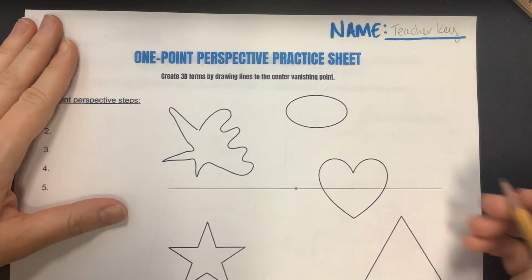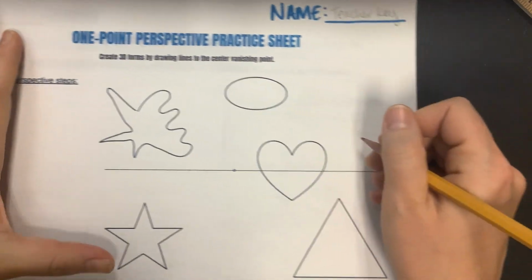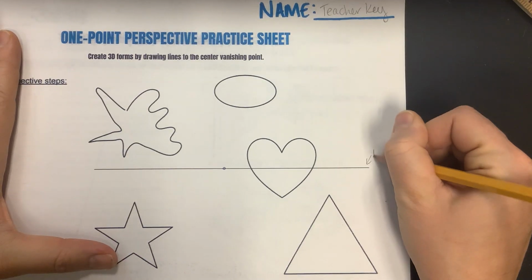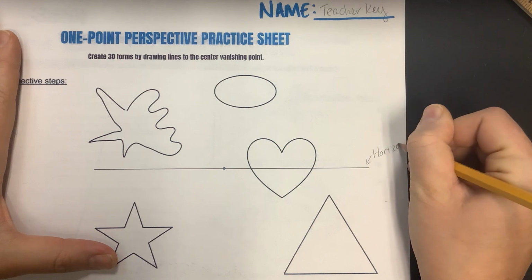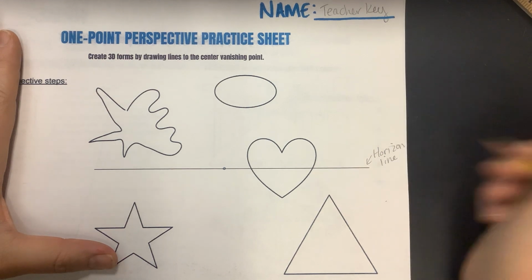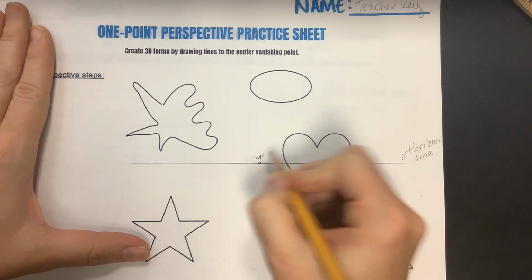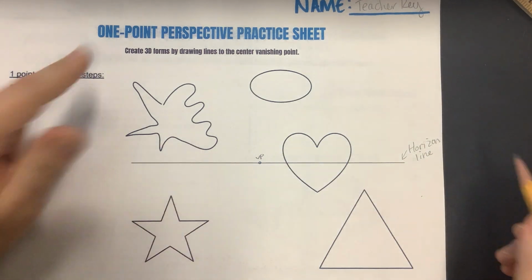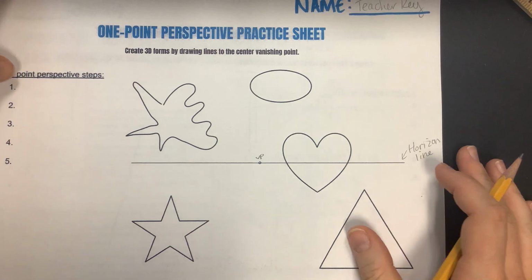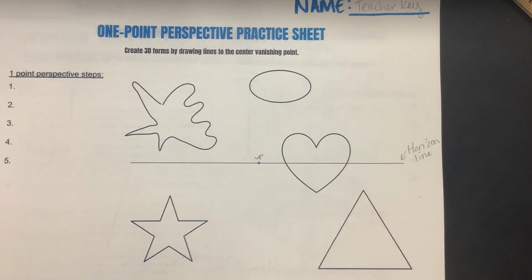Okay, so really quickly here, please mark it. This is my horizon line. And this right here, this little dot, is my vanishing point. In class, we have one vanishing point because it's 1-point perspective. So let's get you started. And then step 1, okay, is that we start by drawing the horizon line.